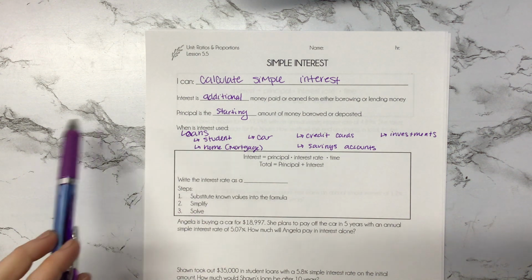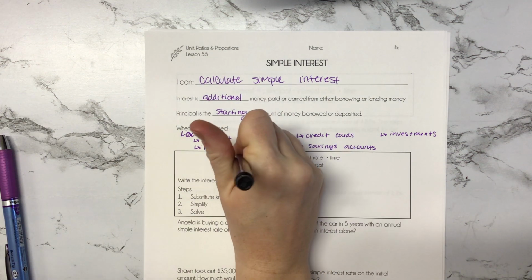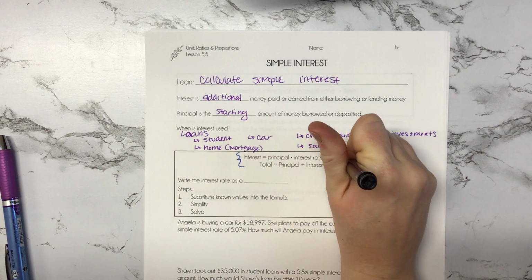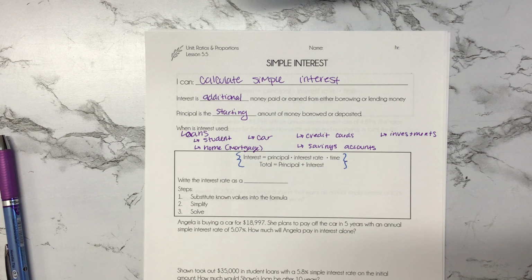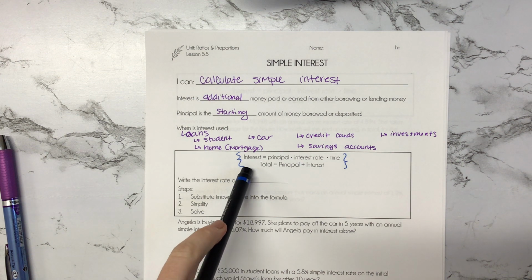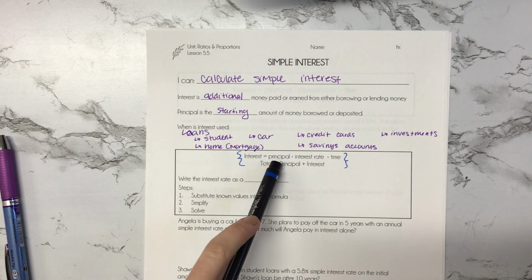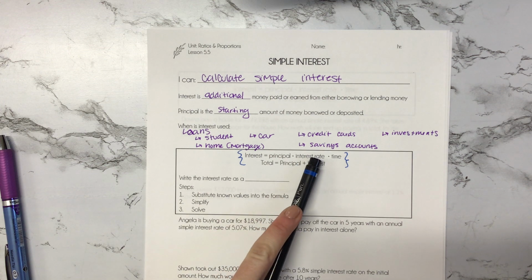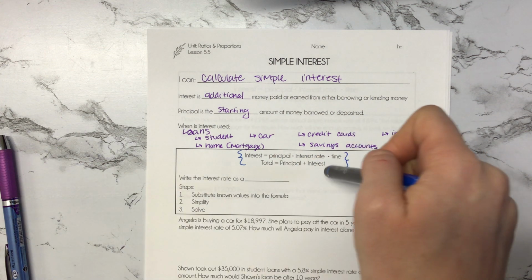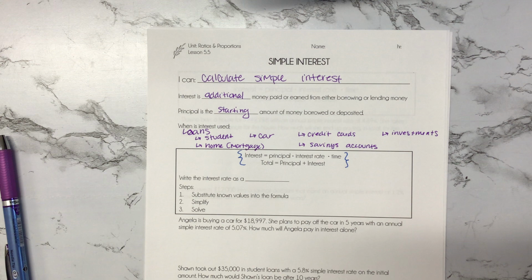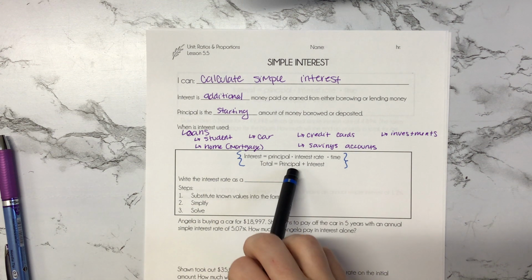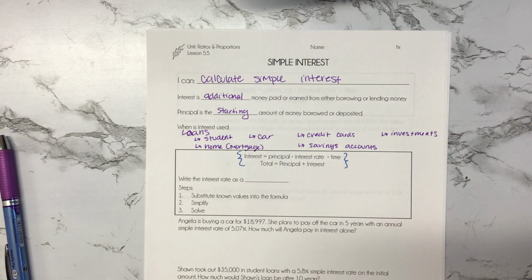Okay? So these two are our formulas. So kind of our steps of what to do. So you get the interest amount of the starting amount of money, the principal, times the interest rate as a decimal, times the length of time of that loan for how long you're paying it. Then to get the total, you take the starting amount plus the extra amount, so the interest, okay?